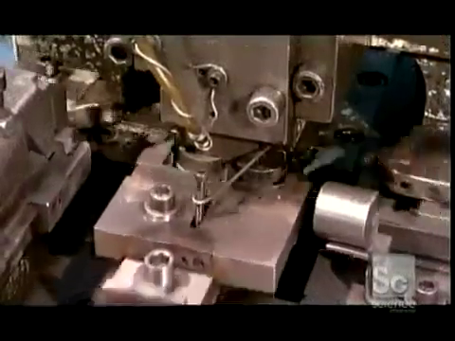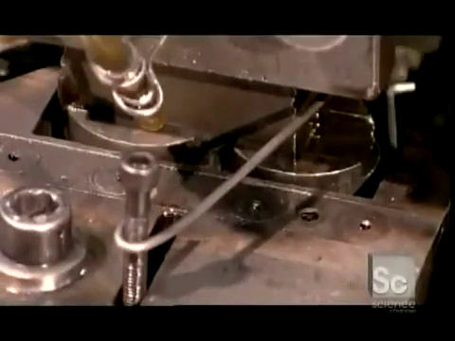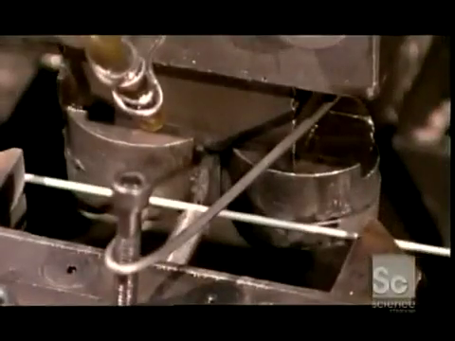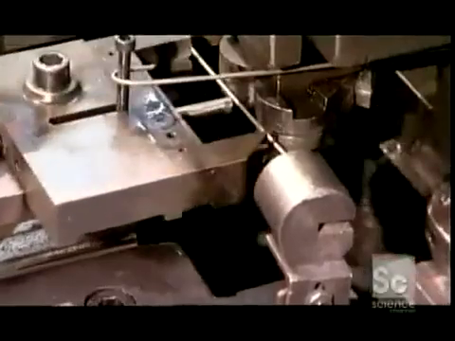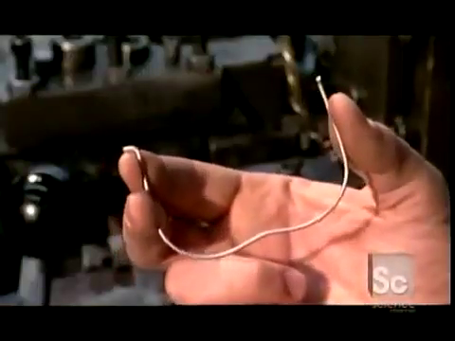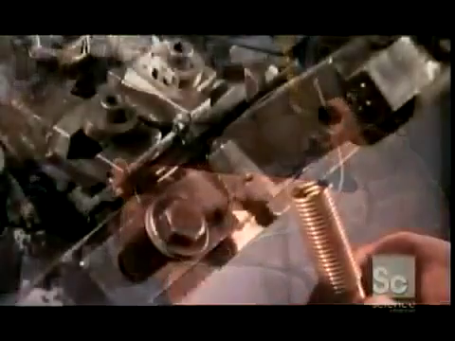This machine makes another type of spring, often called wire forms. They're flexible steel cords curved or bent at an angle. These ones, shaped like a W, are used in ovens.